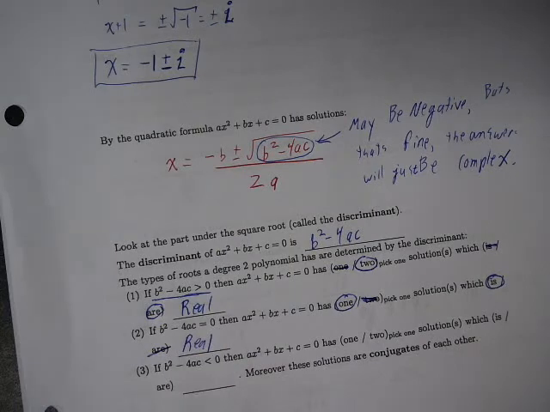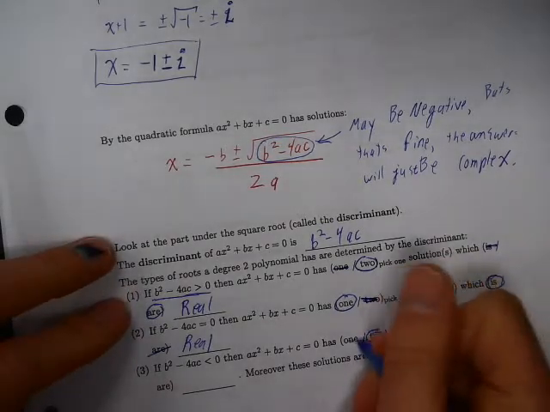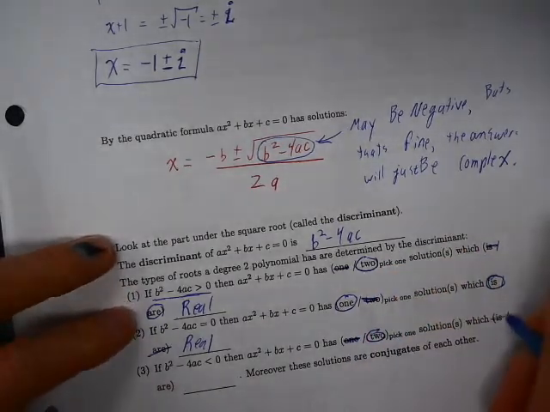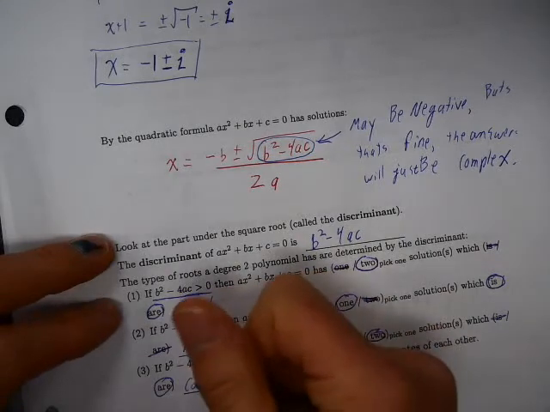Finally, if the discriminant is negative, well, then let's read it off. If the discriminant is negative, then the square root term, will it be real or imaginary? Imaginary. So I'll see a real number plus or minus an imaginary number all over 2a. And it still matters if I add or subtract, right? Okay, different things. So how many solutions will there be? Two, which are, in this case, complex.